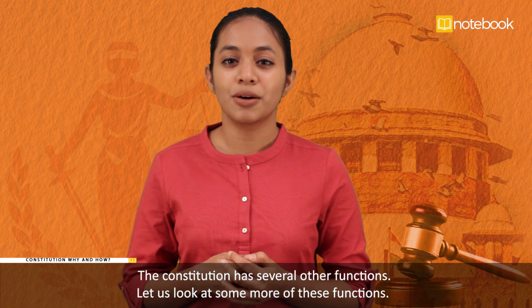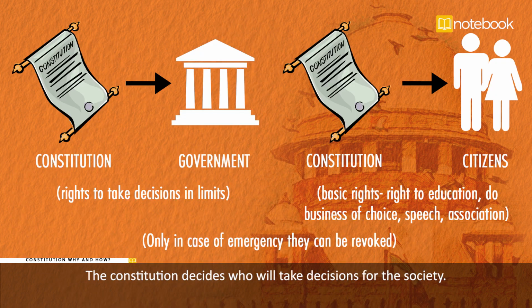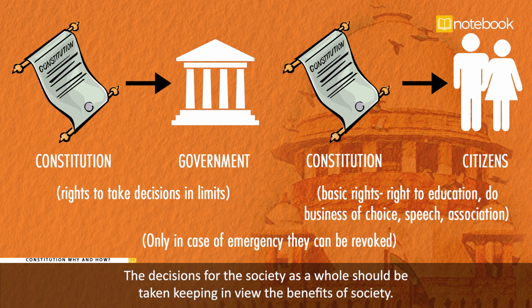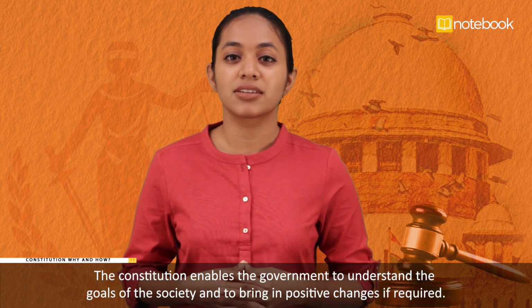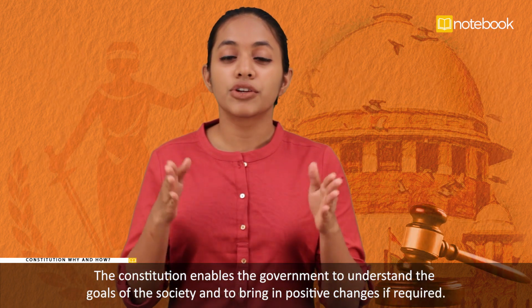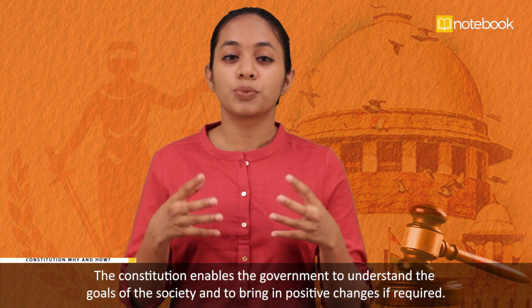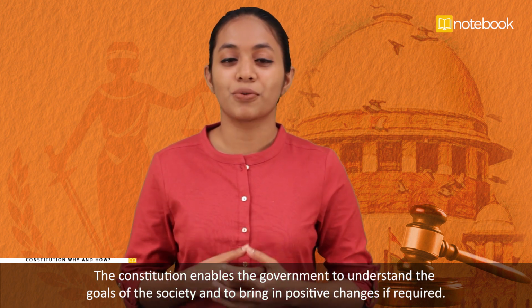Let us look at some more of these functions. The Constitution decides who will take decisions for the society. The decisions for the society as a whole should be taken keeping in view the benefits of society. The Constitution enables the government to understand the goals of the society and to bring in positive changes if required.